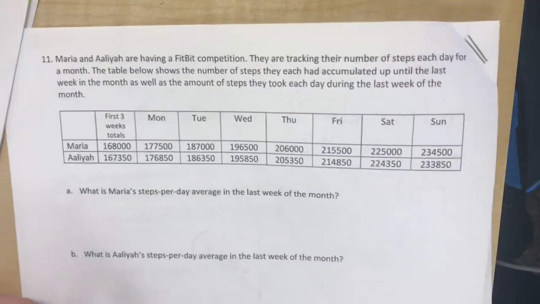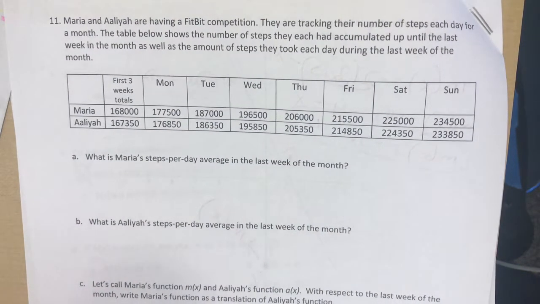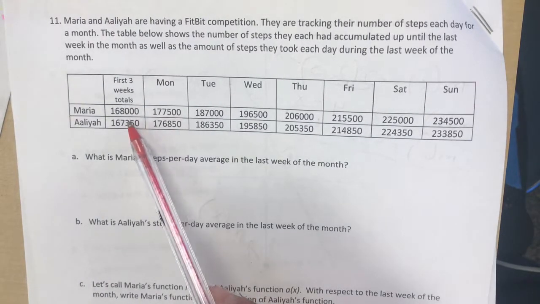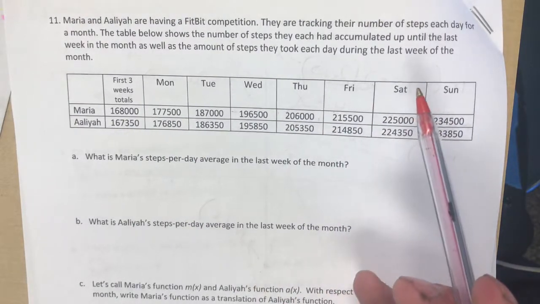Okay, to the back, which is quite a long portion. Maria and Aaliyah are having a Fitbit competition. They are tracking their numbers of steps each day for a month. The table below shows the number of steps they each had accumulated up until the last week in the month, as well as the amount of steps they took each day during the last week of the month. And then we have all their data. So basically, look at this as their starting value, and then we're kind of evaluating what happened this last week.